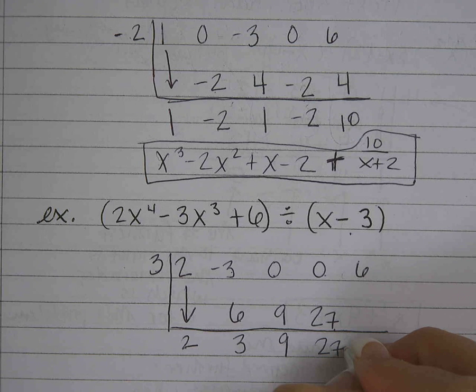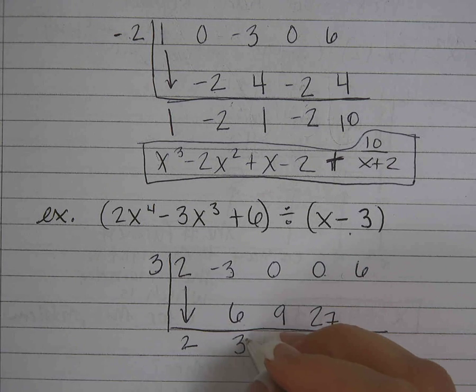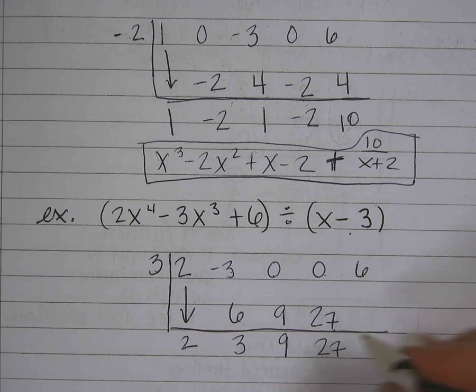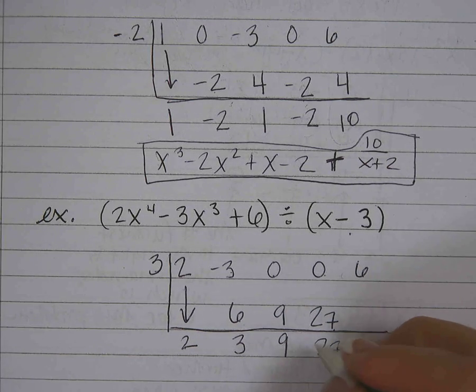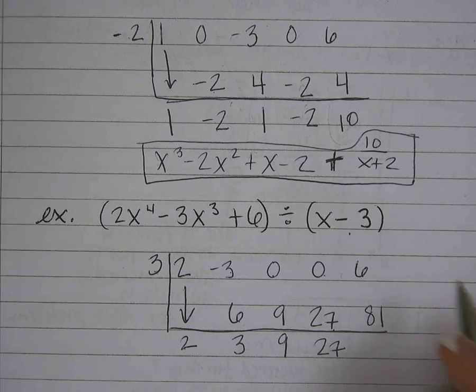Oh wait, I screwed up somewhere. 6. 27 times 3 is 81. And 6 plus 81 is 87.